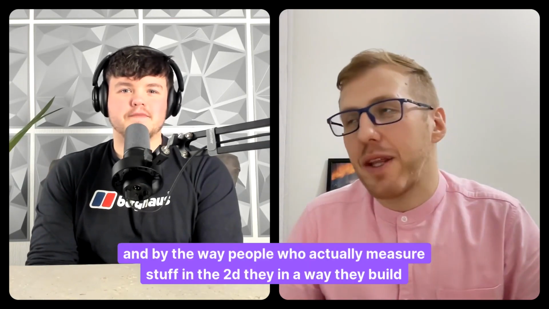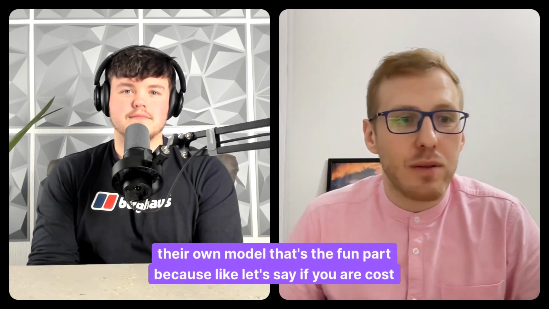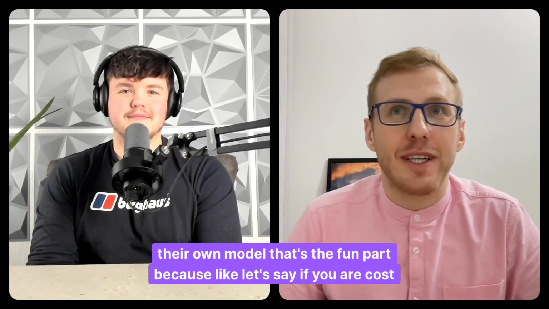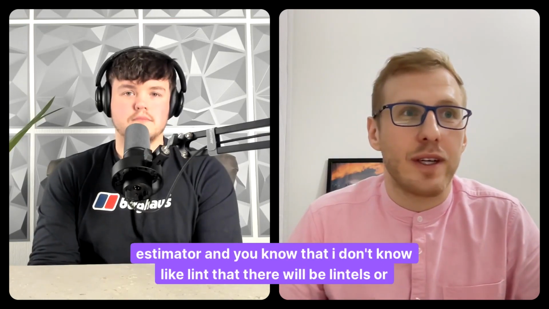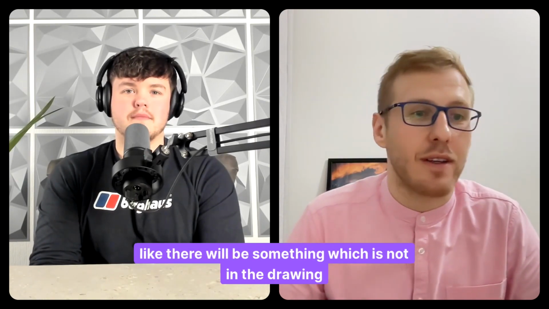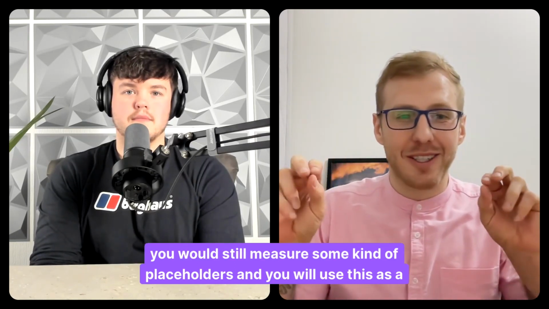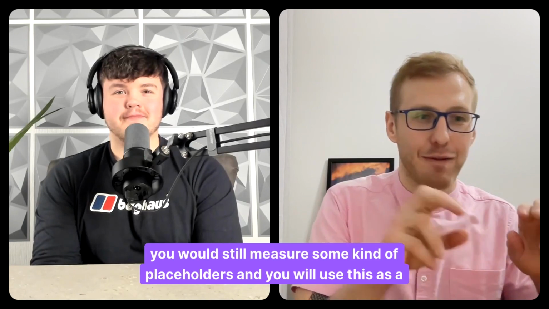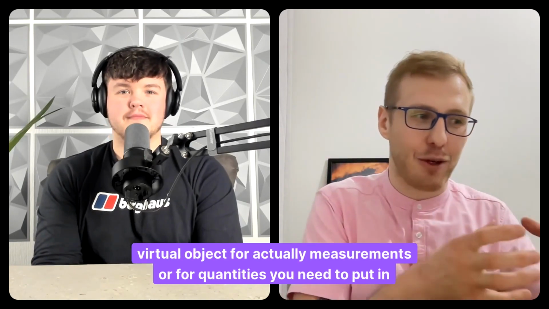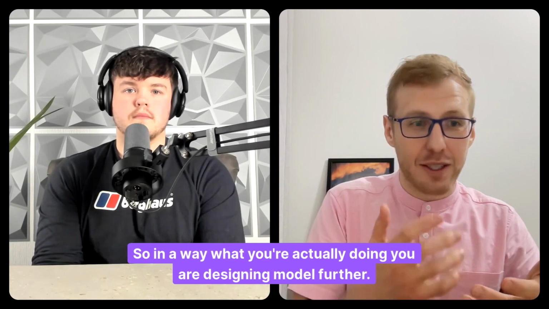Yeah. And by the way, people who actually measure stuff in 2D, in a way they build their own model. That's the fun part. Let's say you are a cost estimator and you know there will be lintels, or something which is not in the drawing. You would still measure some kind of placeholders and use them as a virtual object for the quantities you need to put in place. So in a way, you are designing the model further, which is funny, right?